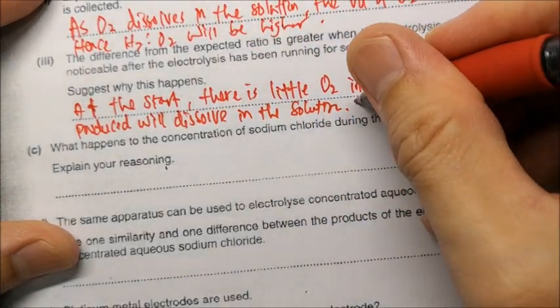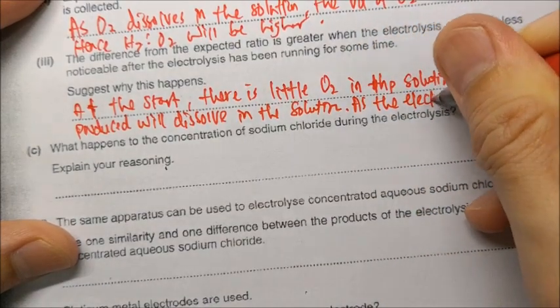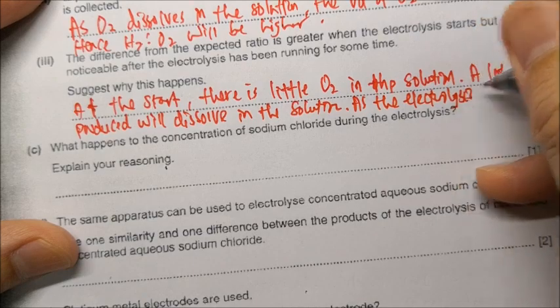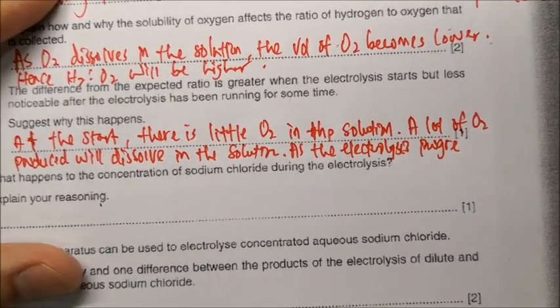So as the electrolysis progresses, the solution will become more and more saturated with oxygen.